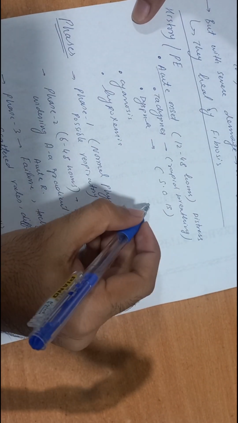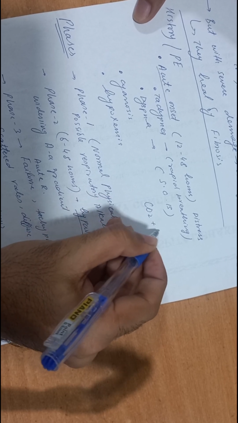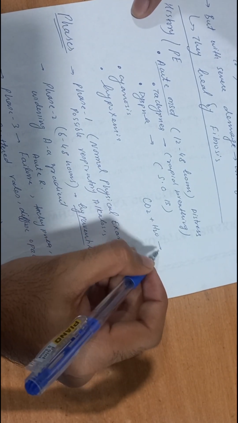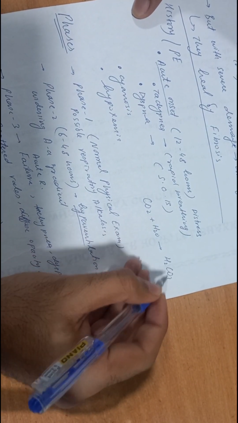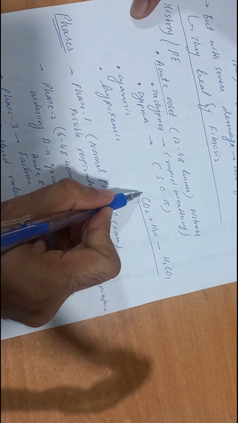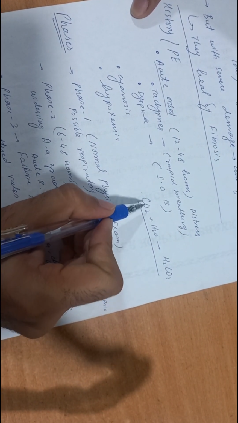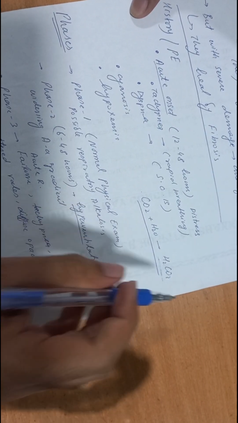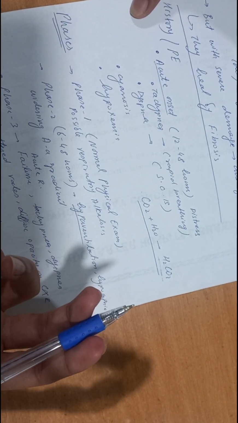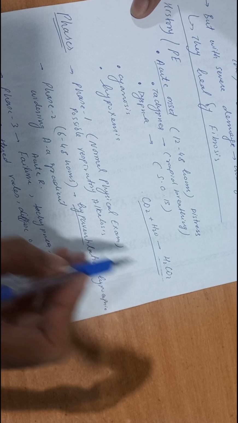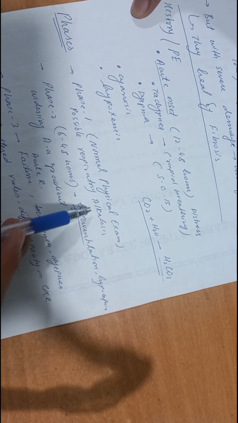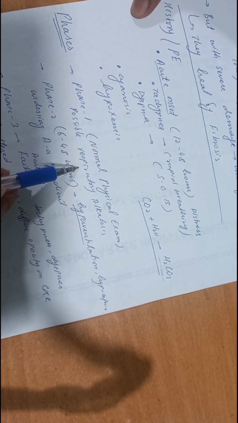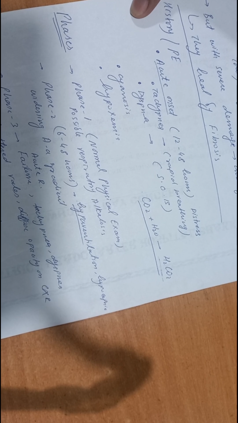We know that carbon dioxide in our blood, when it combines with H2O, forms carbonic acid. But when we are getting rid of extra carbon dioxide, there is no formation of the carbonic acid, right? And that will lead to alkalosis, because the acid is not getting formed. Because this alkalosis is because of respiratory reasons, we call it respiratory alkalosis, right?